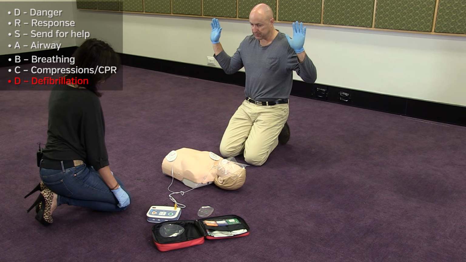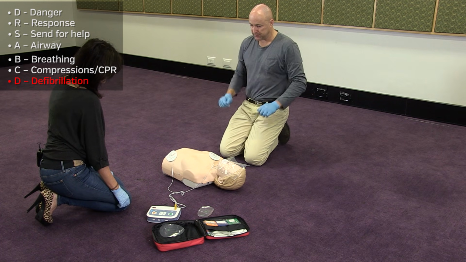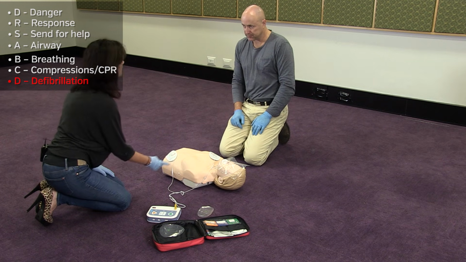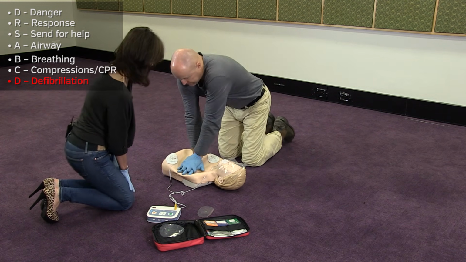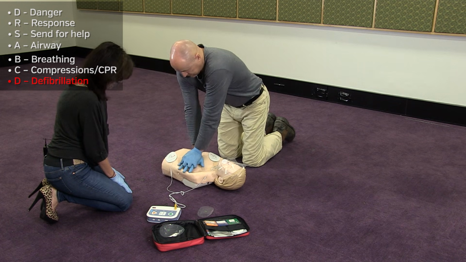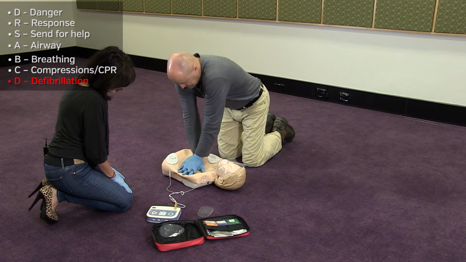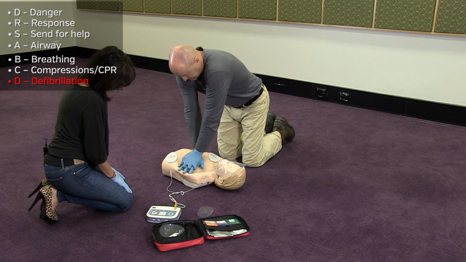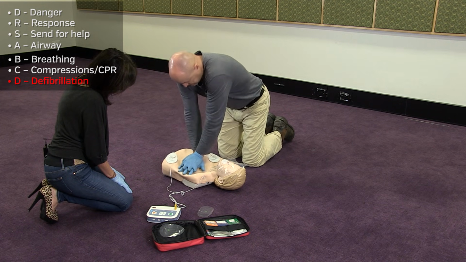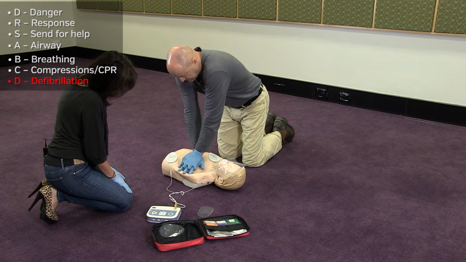Shock delivered. Once the shock has been delivered, you can then touch the patient. You will continue doing CPR until such time as the defibrillator tells you not to touch the patient, or until the patient has regained consciousness, or until the ambulance have arrived and the paramedics tell you they can take over.